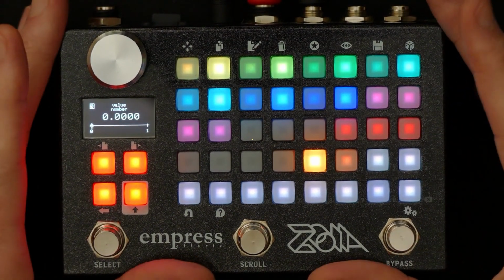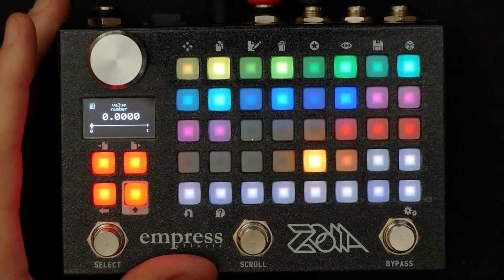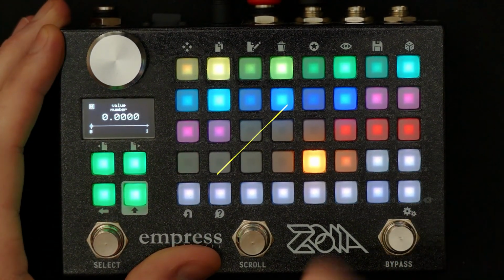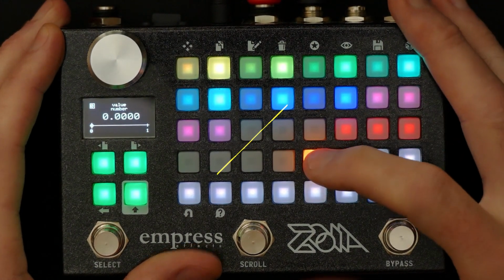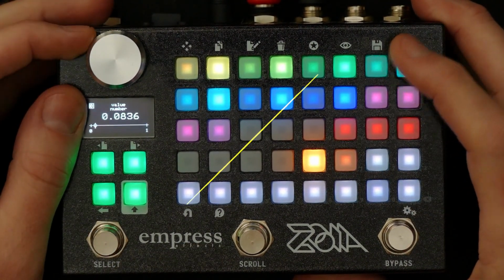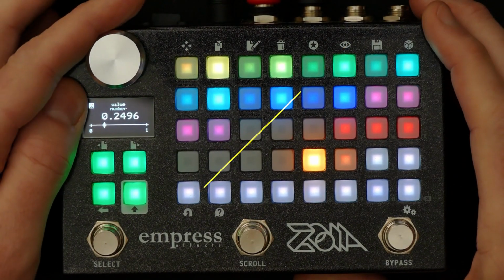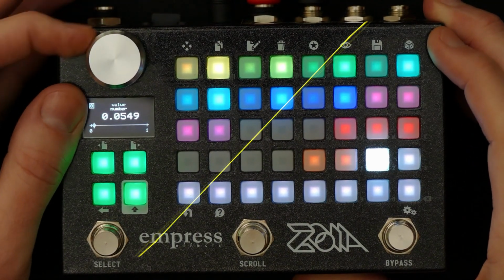So what I've done today is I've created this little patch. I'll just play that for you now, just so you can hear what it sounds like. So now I don't have any spread on at all. So this is the frequency spread. And then I have a stereo spread.